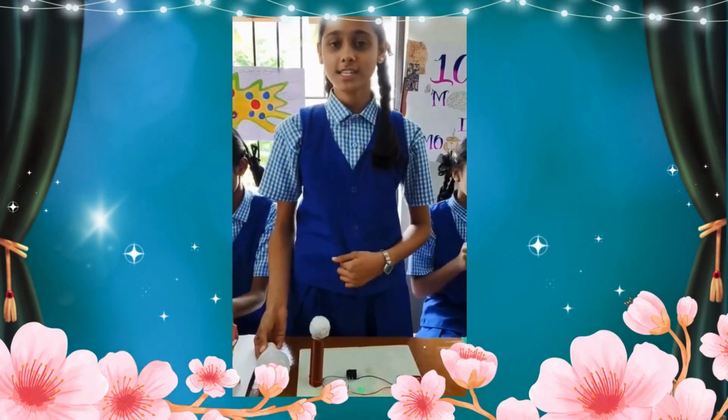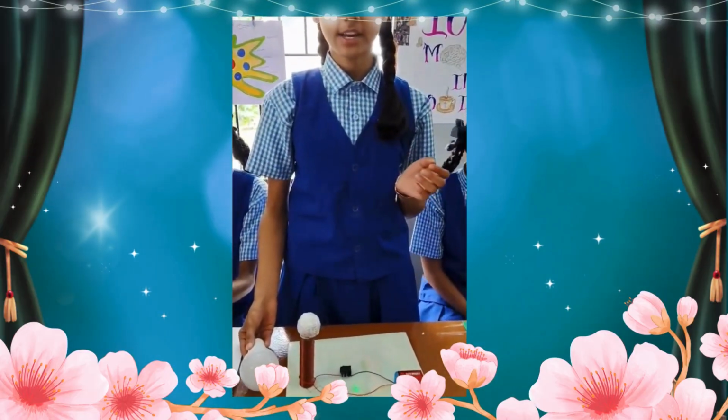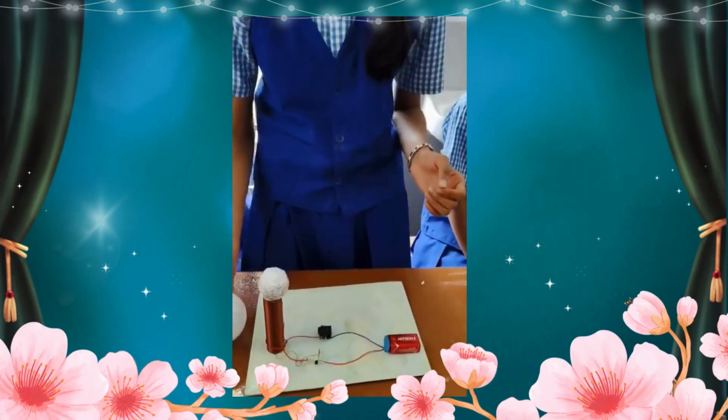Tesla coil. Tesla coil is an electrical device. It was invented by Nikola Tesla in 1891.